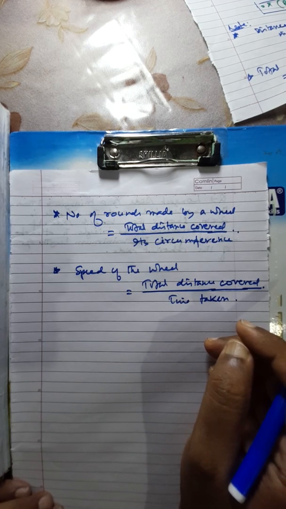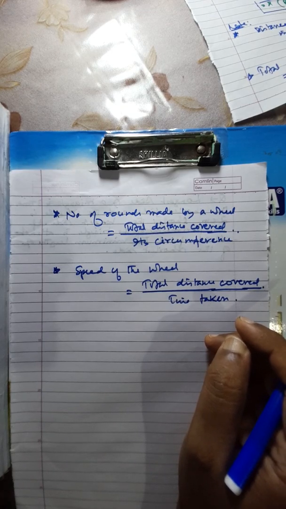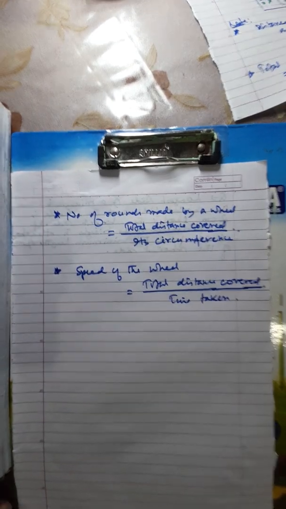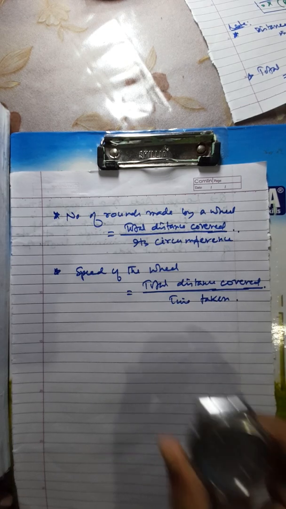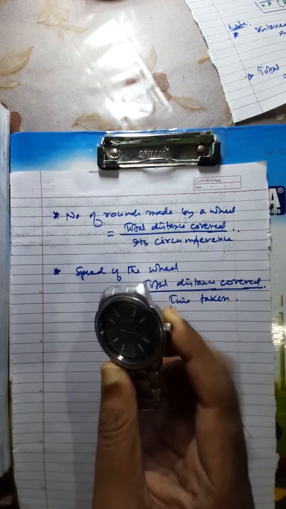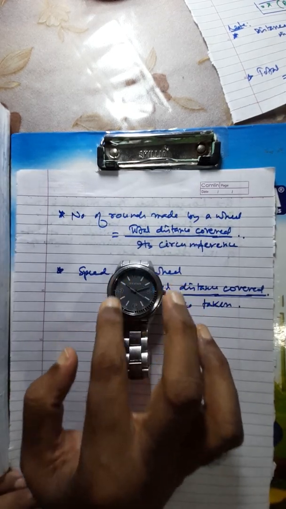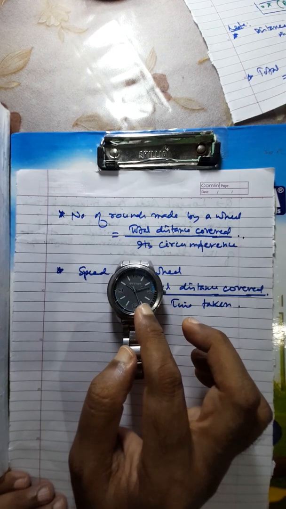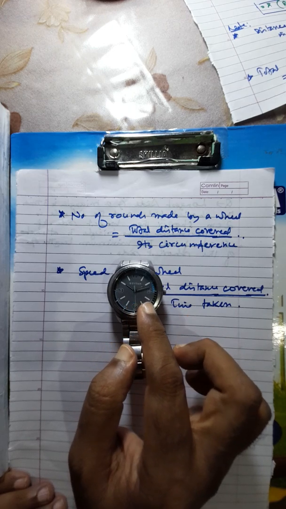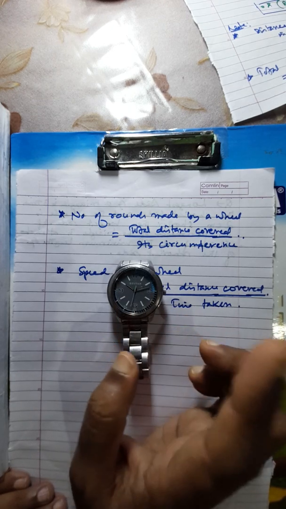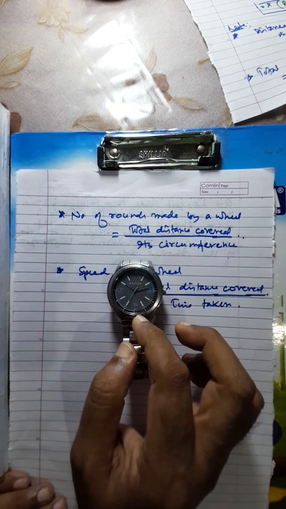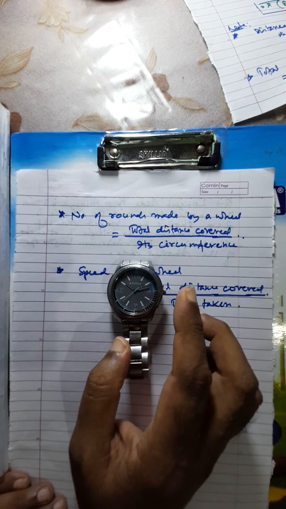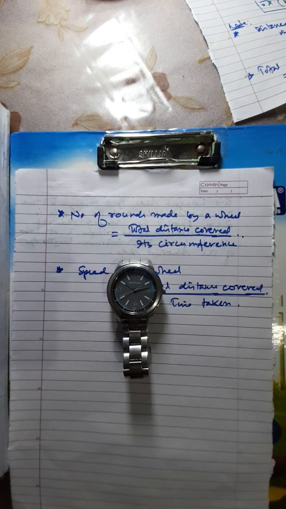Now one more thing you have to keep in mind related to the watch. You have a watch, I think, each and every one. If we see the watch, this is the watch. This is nothing but a circle. Now if we ask, how many hands are there? 3 hands are there. One is the minute hand, one is the second hand, and another is the hour hand. So in 1 hour, how many degrees will it make?